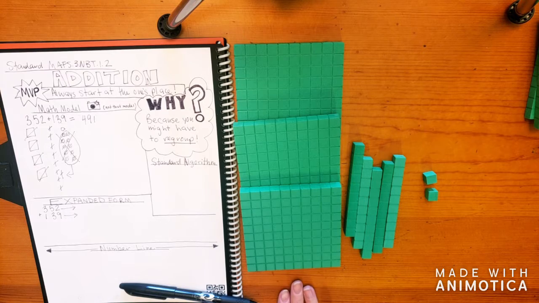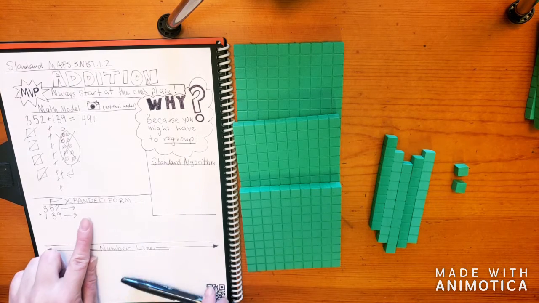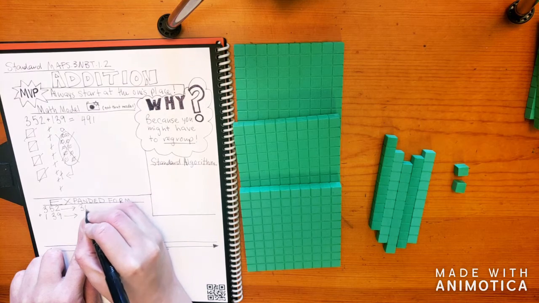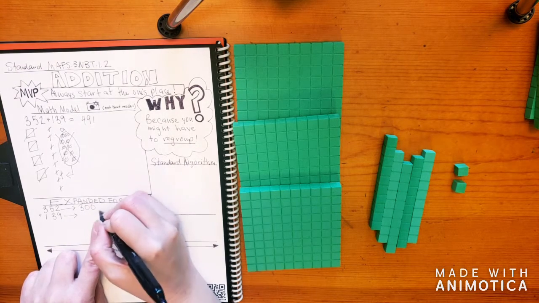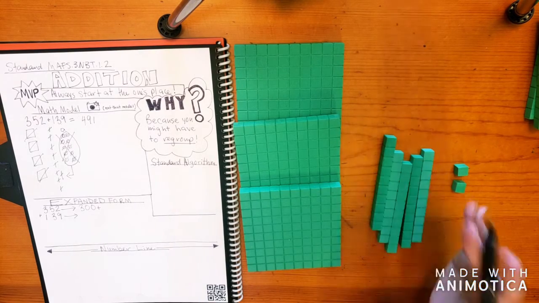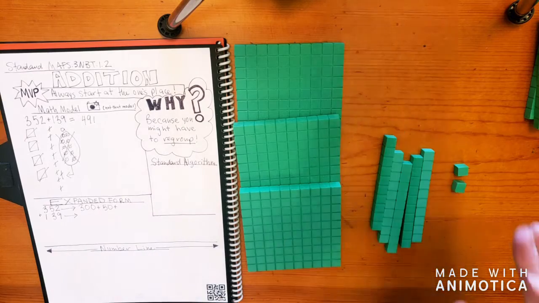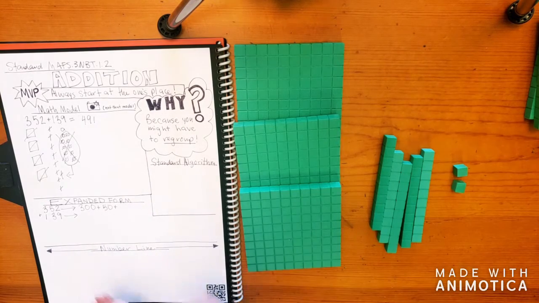So we're going to write them out as different groups. 300 plus, because we're putting 50 plus and 2.